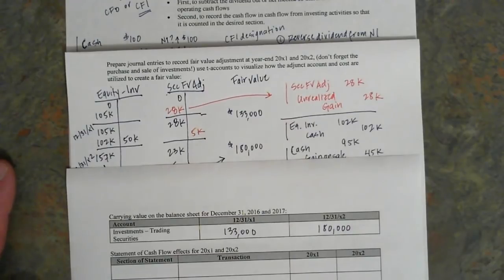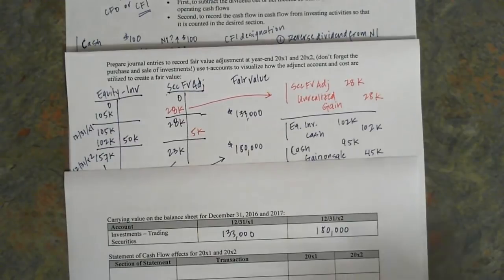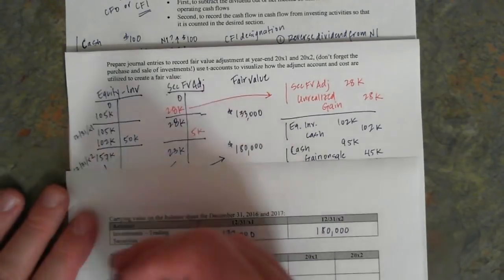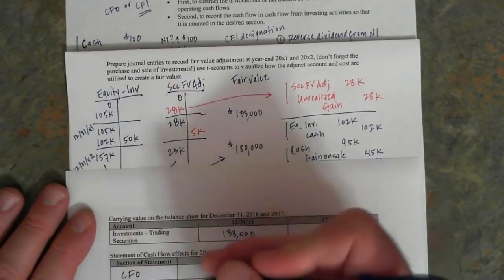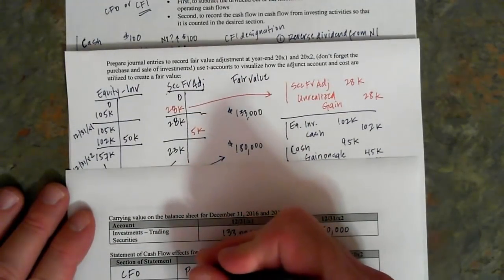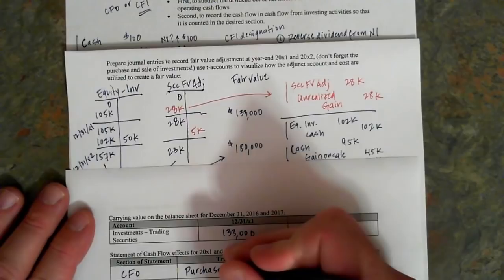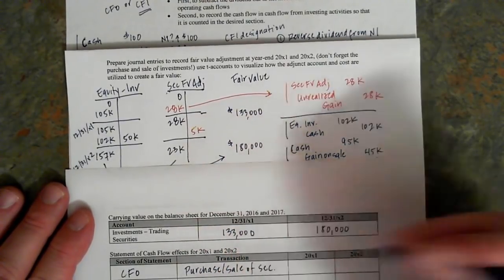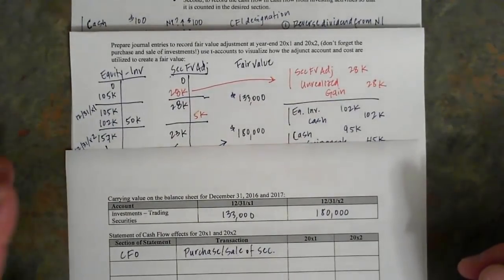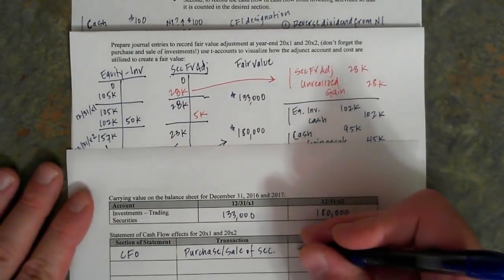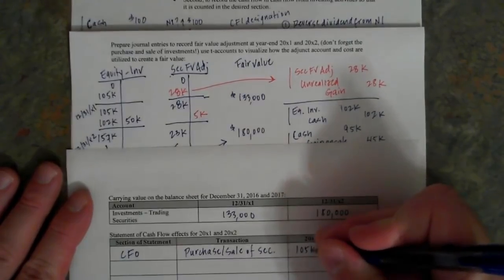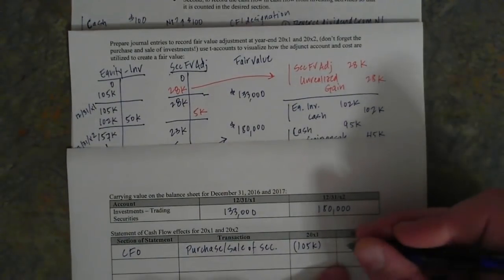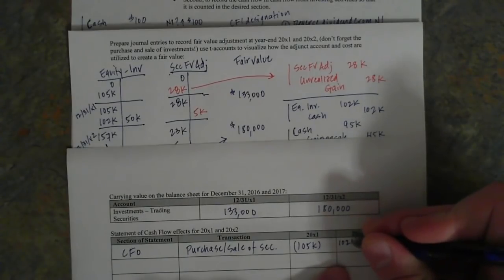Now, the statement of cash flow effects are not quite as confusing in my opinion as the debt investments. You just have to make sure you track them all. So we had purchases and sales of securities. So that goes to CFO. We had purchases in both years, and then we had a purchase in the second year for 102,000.